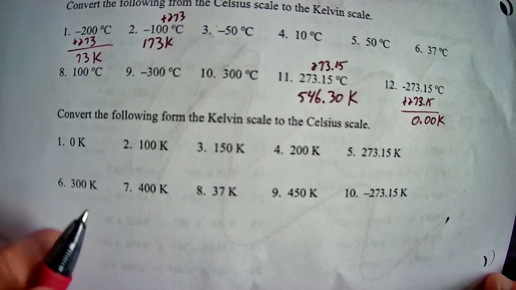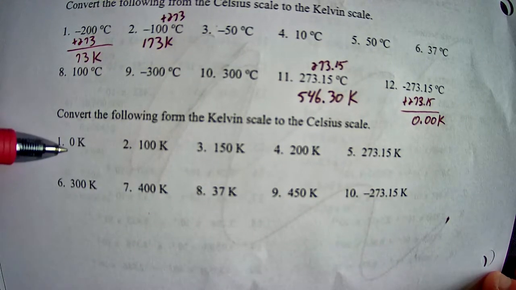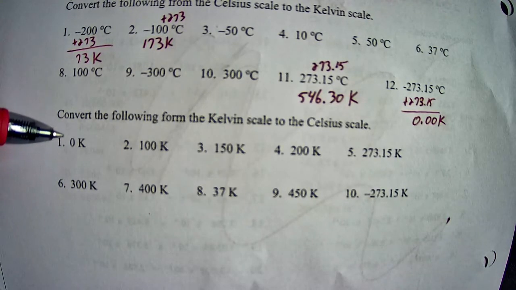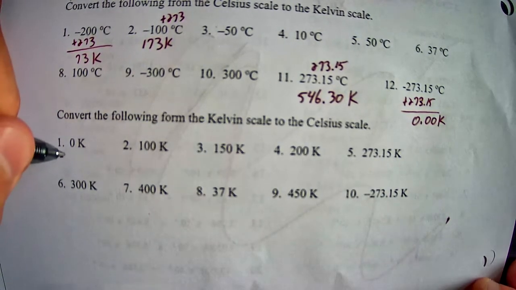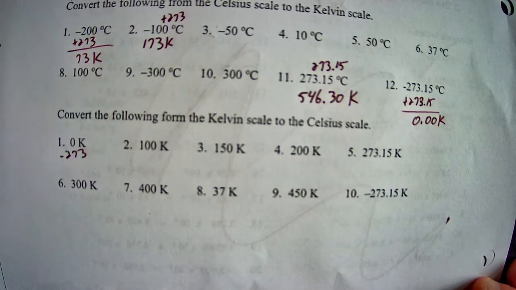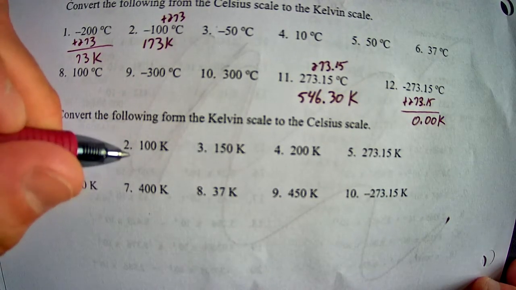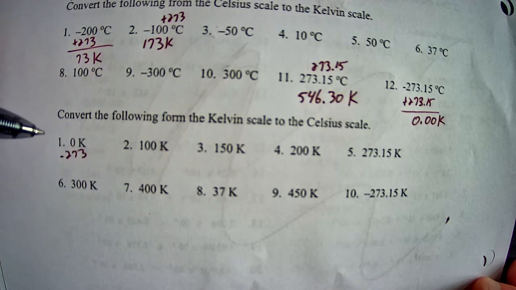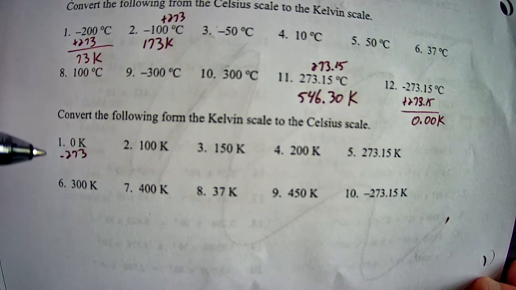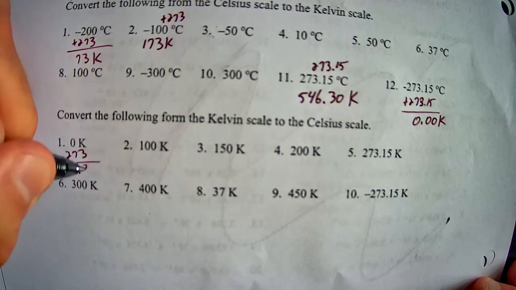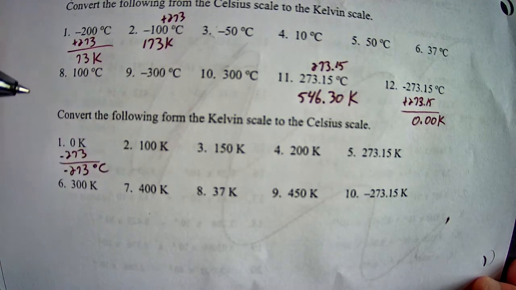you're starting with Kelvin for all these. So you're starting off with Kelvin, you're going to Celsius. Remember, Kelvin is the larger number. So for these, what I have to do is subtract 273. Now, again, if it's a whole number, I don't have to do the 0.15. I just do 273 because the 0.15 will get rounded out anyway. All right, so now for this, I get negative 273 degrees Celsius.